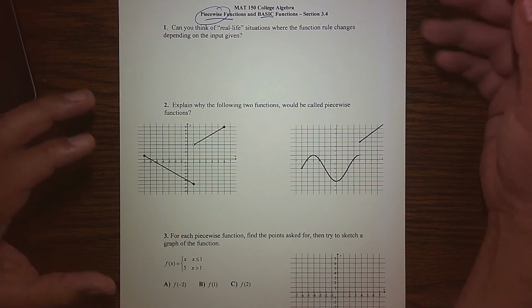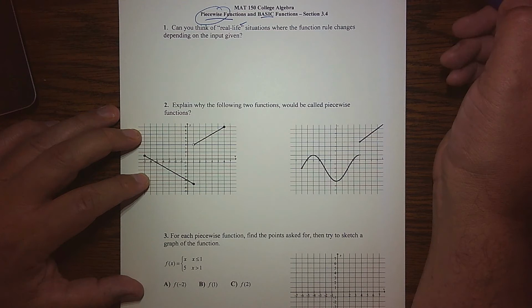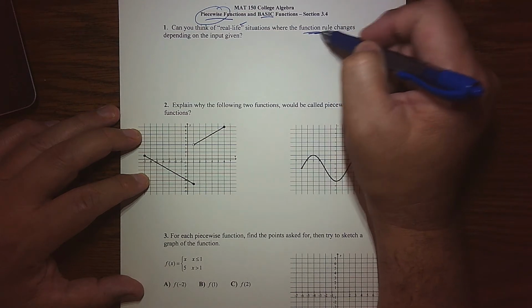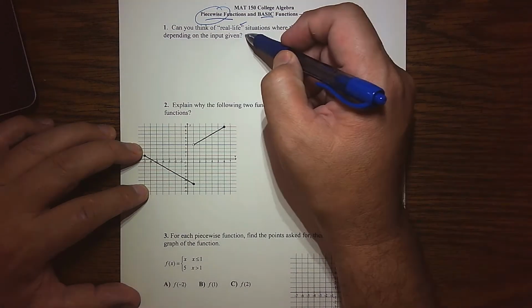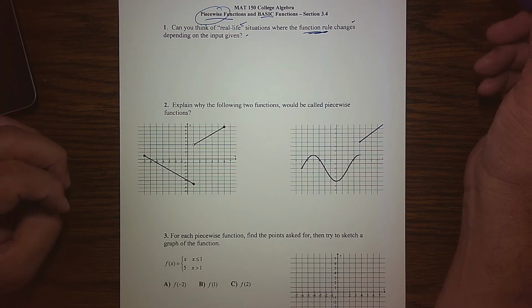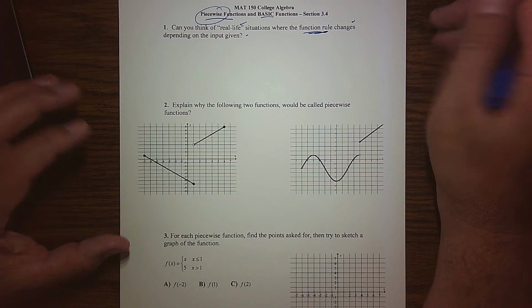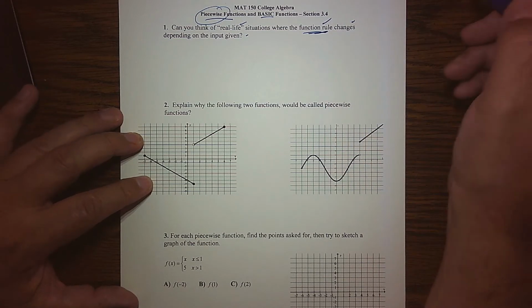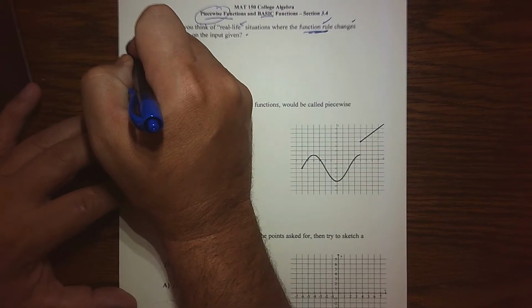So to understand a piecewise function, I'd like you to think of a real-life situation where the rule we use for the function, remember functions are rules, changes depending on the input given. So let me pause for a moment and let you think. Can you think of any real-life situations that you have probably dealt with where the input given drives the function rule that we have? All right, there's two examples off the top of my head.